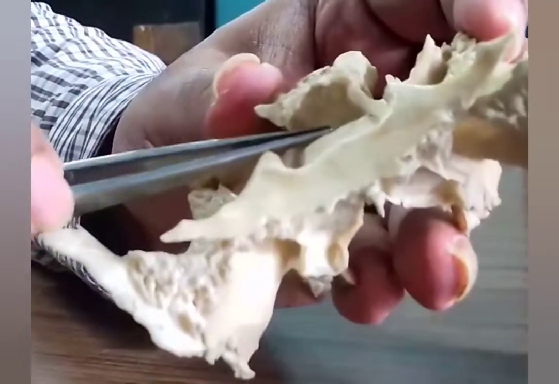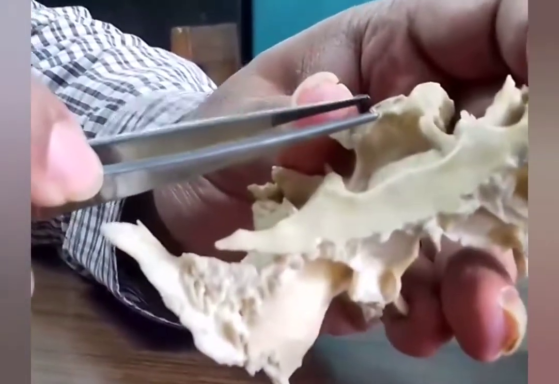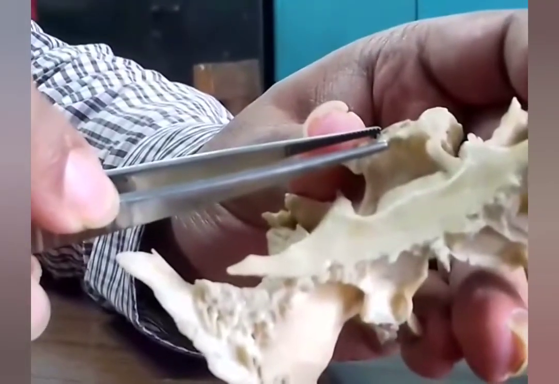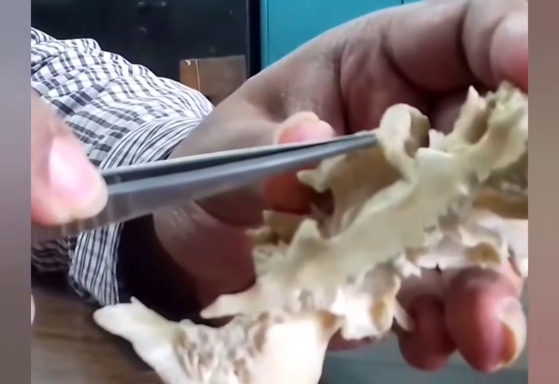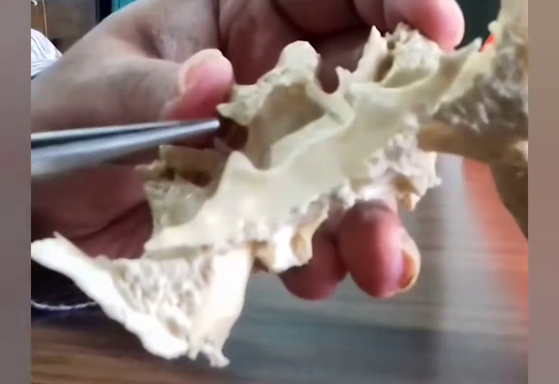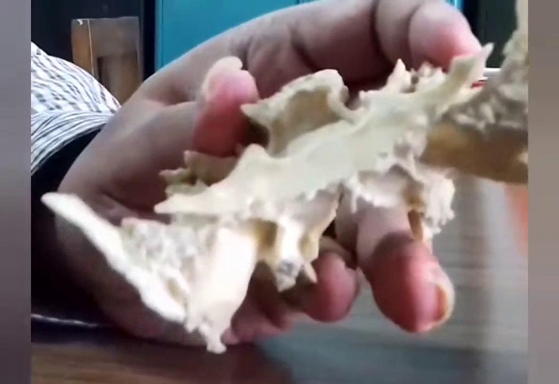Then there is the fossa for accommodation of the hypophysis cerebri, and finally posteriorly there is an elevation of bone which is the dorsum sellae, and two elevations on both sides which are the posterior clinoid processes and articulate with the anterior clinoid process as the interclinoid ligament.